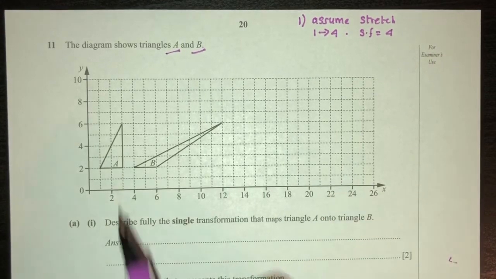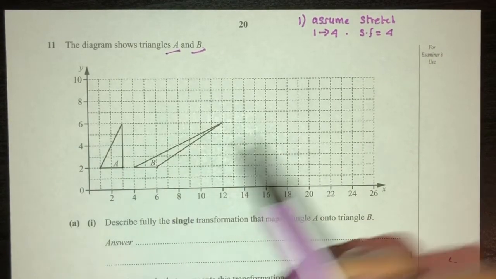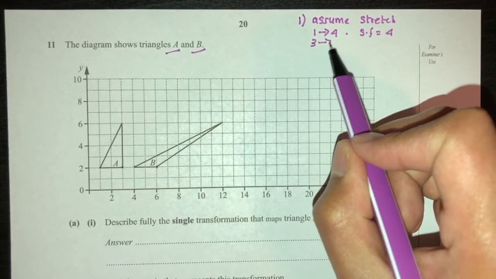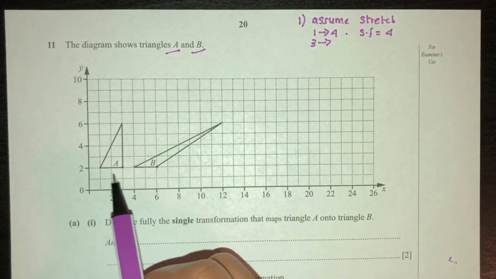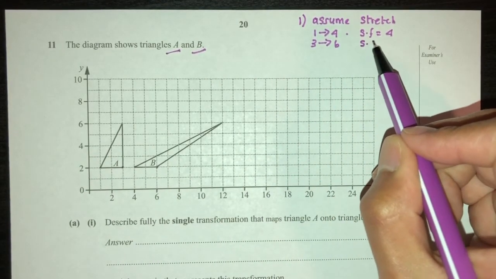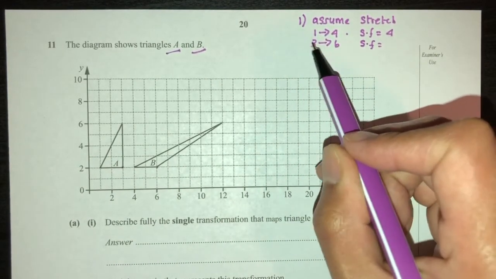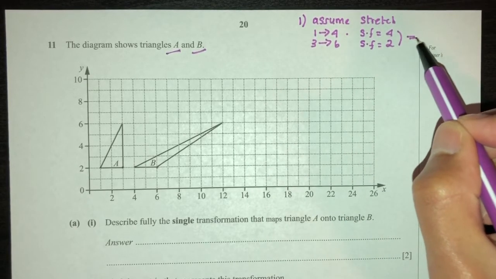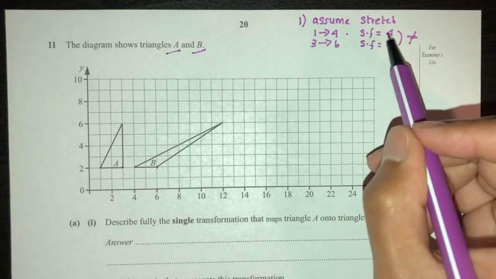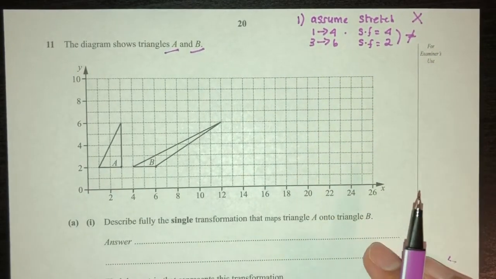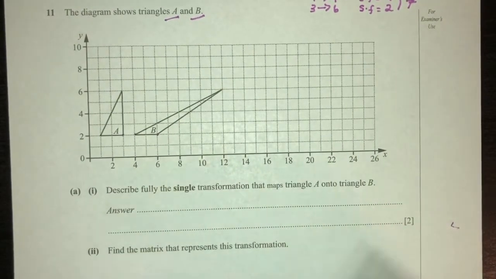Now next step, this point became this point. Let's check. This is 3, became 6. So now we have SF is equal to 6 divided by 3, that is 2. So you can see that these two are not the same. Because they are not consistent, we say that it cannot be a stretch. So in that case, only one is remaining. It has to be a shear.